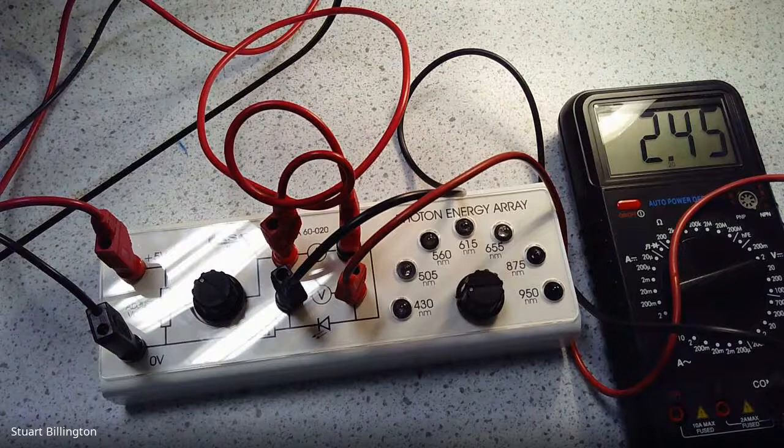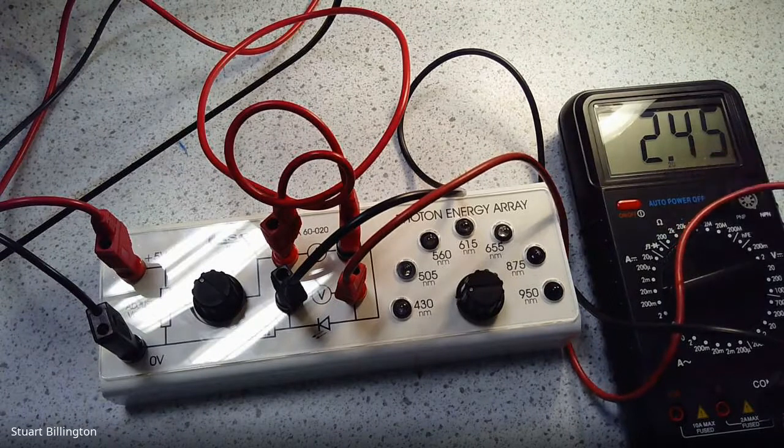And that's because up to this value here, I am not providing the electrons with enough energy to release any photons. Remember, it can't release any old photons of any size because the LED has been manufactured to only release photons of a certain size. And therefore, unless the electrons come in with at least that energy, it can't release those photons.